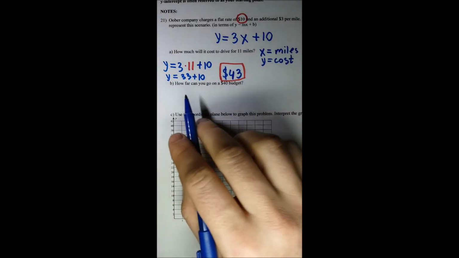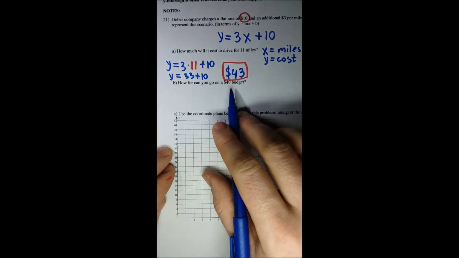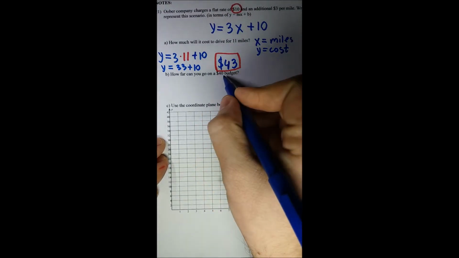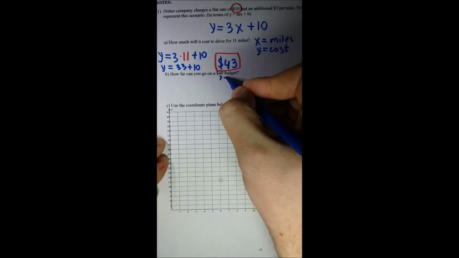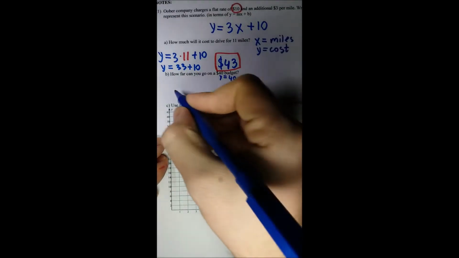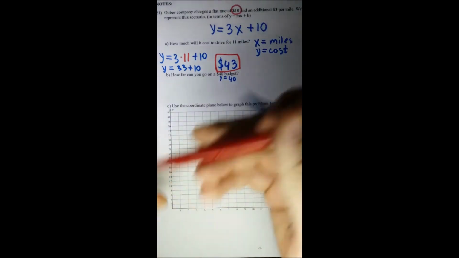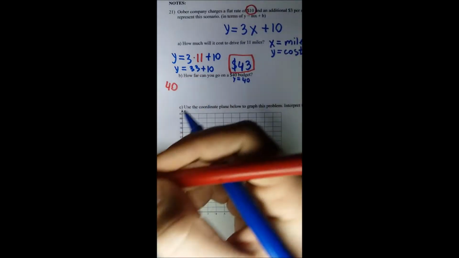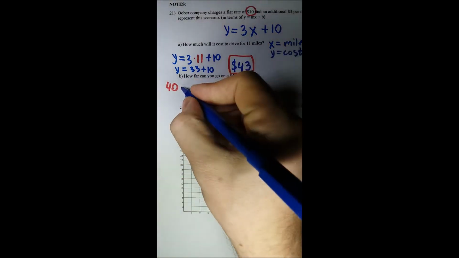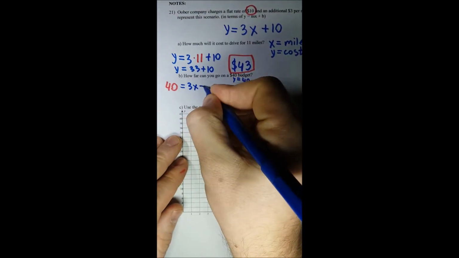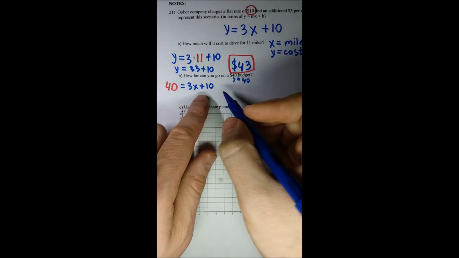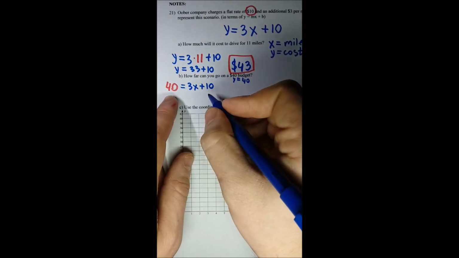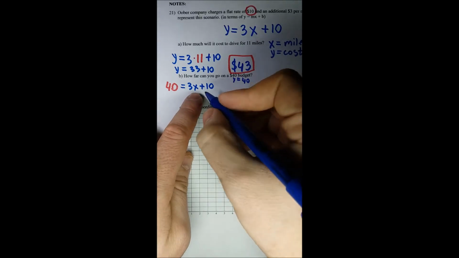Now, here's a question. How far can you go on a $40 budget? Now we need to figure out miles. We don't know how many miles, but we know that y equals 40. So I'm gonna write down, instead of y, I'm going to write down 40. I'm going to write down 40 equals 3x plus 10. Now I just need to solve this linear equation, just one, it's a multiple step equation.